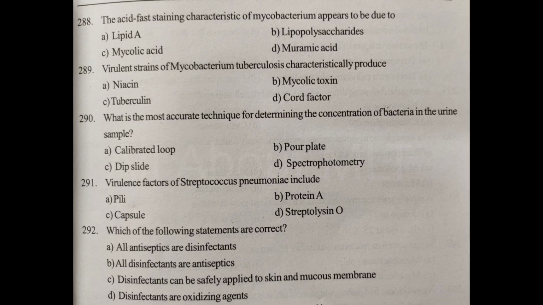What is the most accurate technique for determining the concentration of bacteria in the urine sample? Option A, calibrated loop. Option B, pour plate. Option C, dip slide. Option D, spectrophotometry. Answer is option B, pour plate.